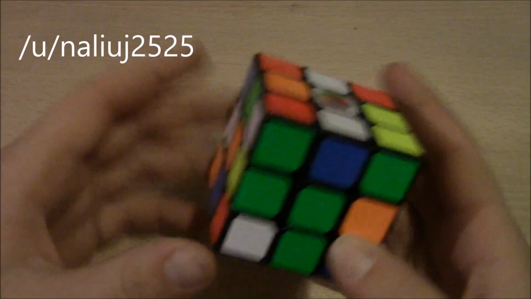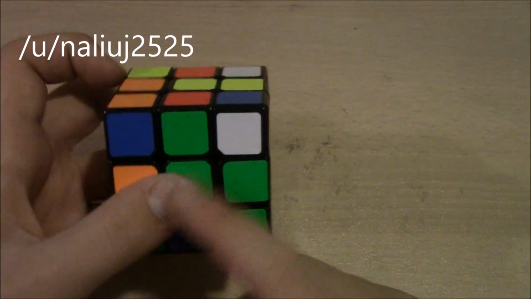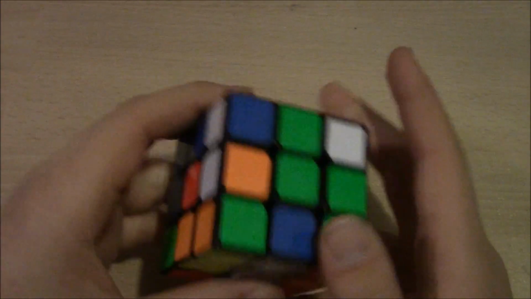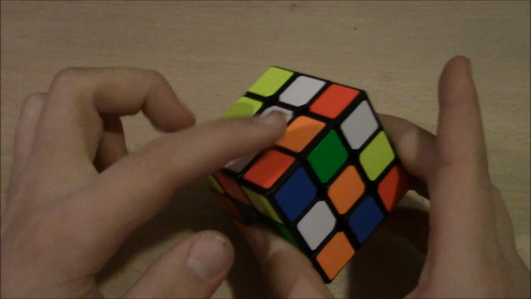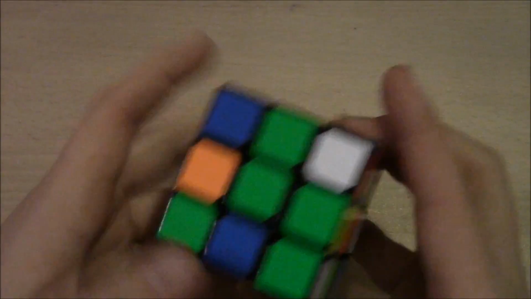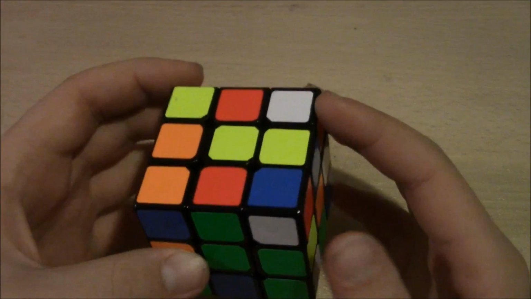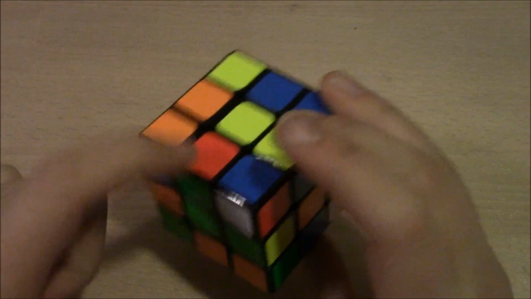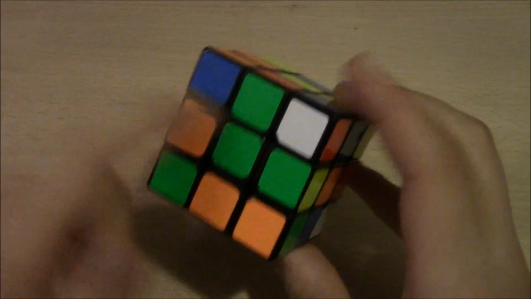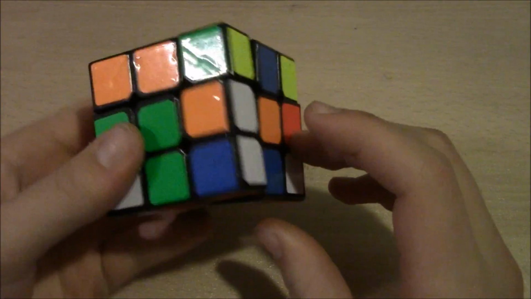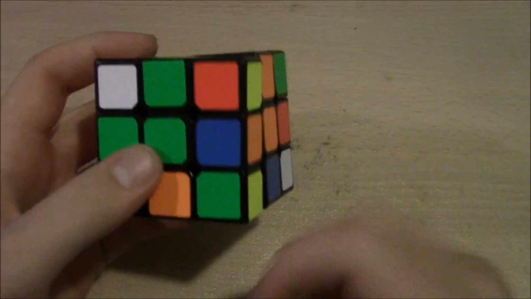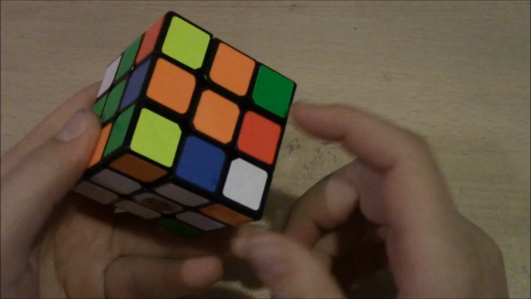Alright, I do ZZ, green front, yellow top, and we have these 3 bad edges, these 2, this one here, and these 2 back here. So what I'd probably do is D, B prime, and that leaves us with these 2 right here, and these 2. So I can do an F2, U prime, F prime, and that's pretty good.